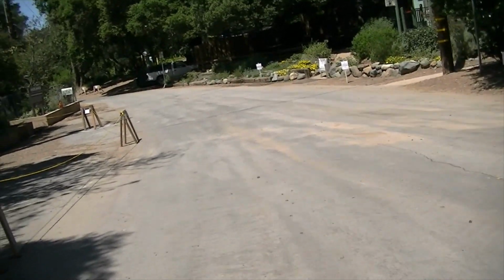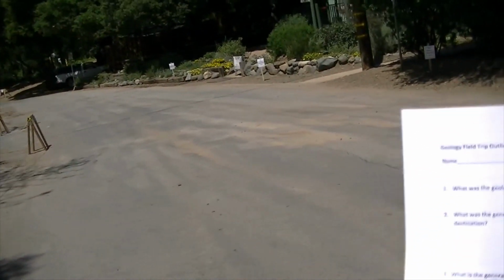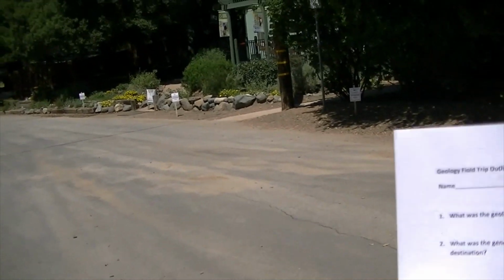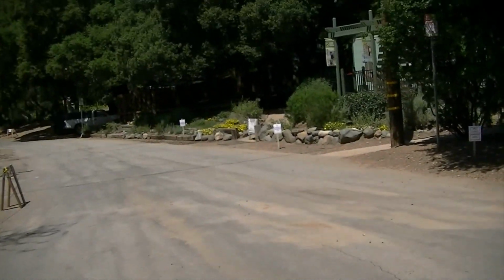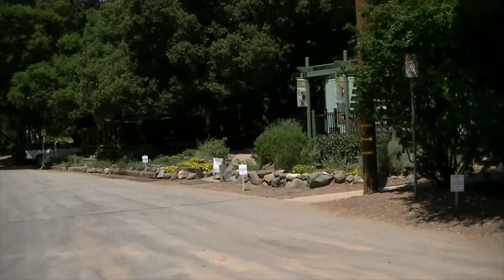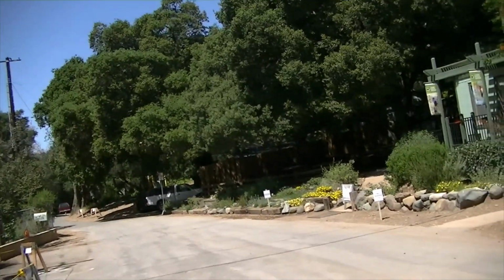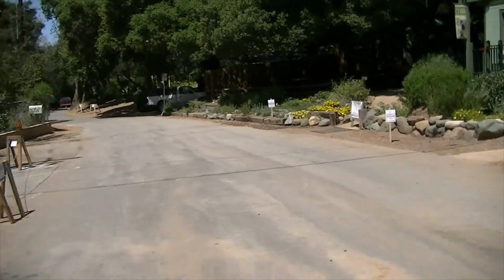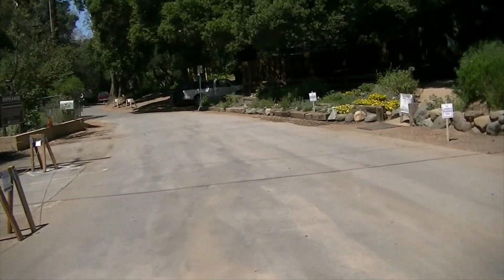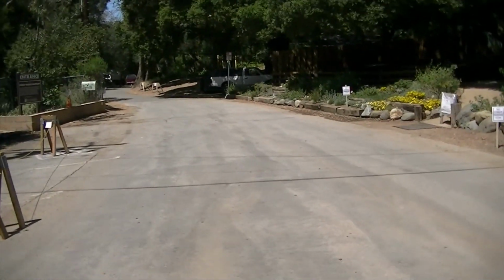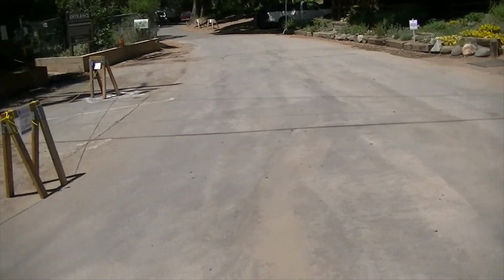And so question number 2, what are the general changes in elevation as we move from our college to this destination? Well, we actually increase in elevation. We're going to see active streams, a completely different ecosystem than what you would see at the college. So that's question number 2.